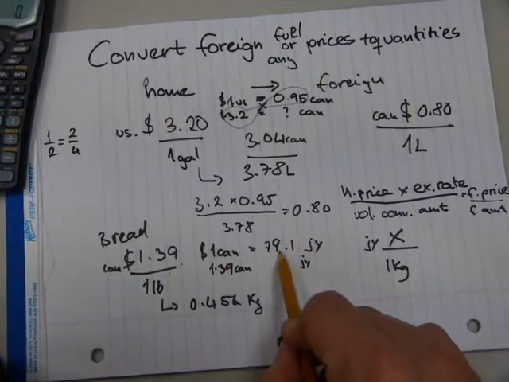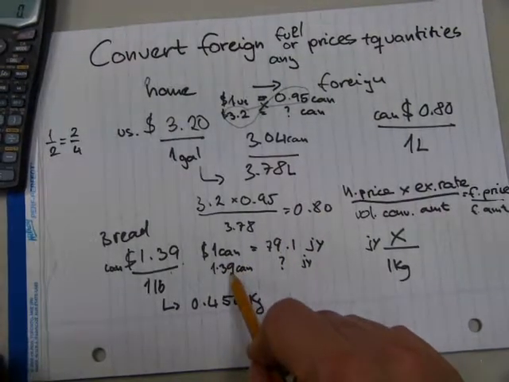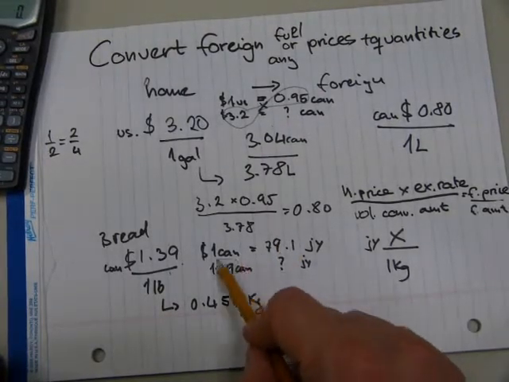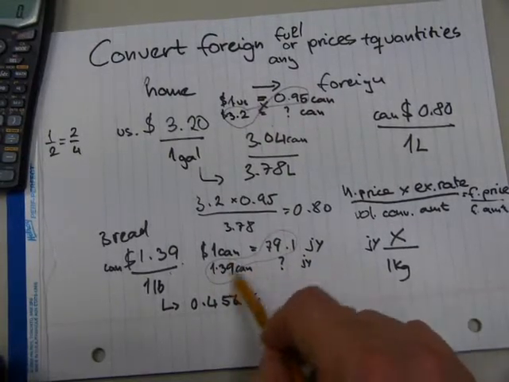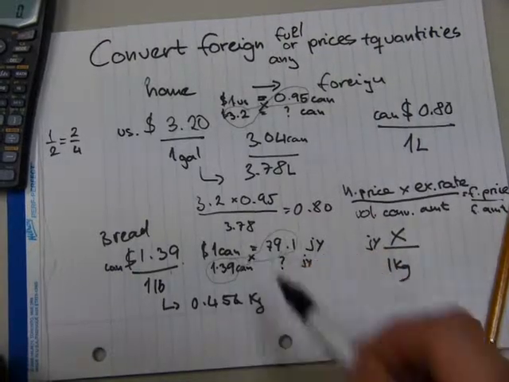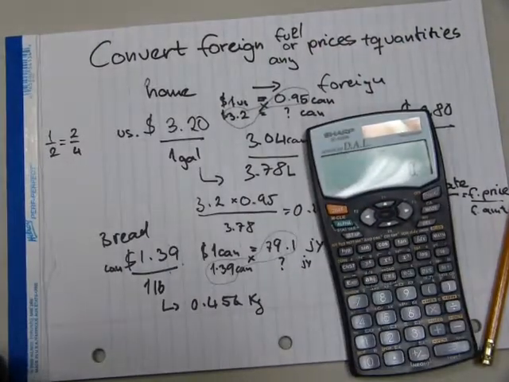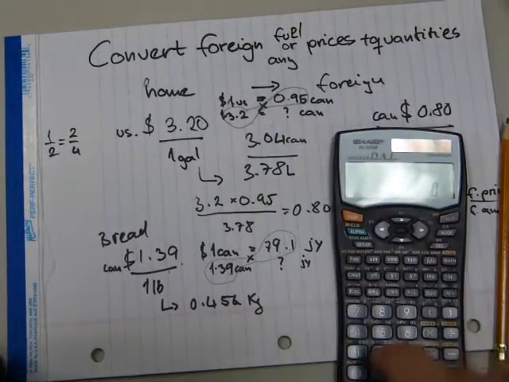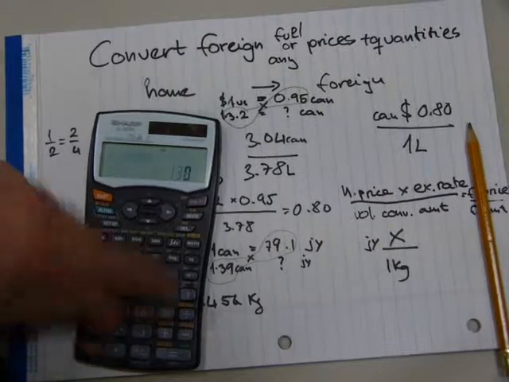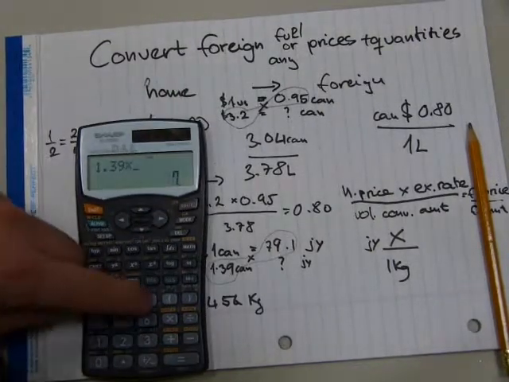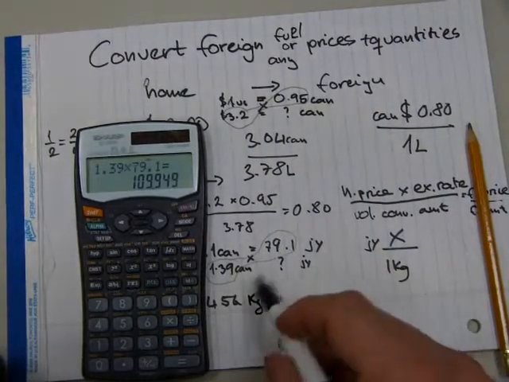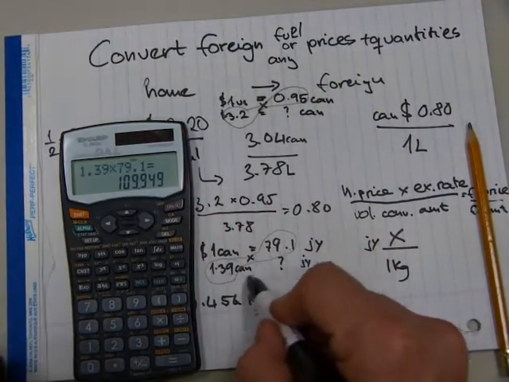If $1 buys us 79 yen, then $1.39 is going to buy us 1.39 times as many. So we have to multiply these two amounts together again, and that gives us 1.39 times 79.1 equals 109.9. Can I just write 110, please?